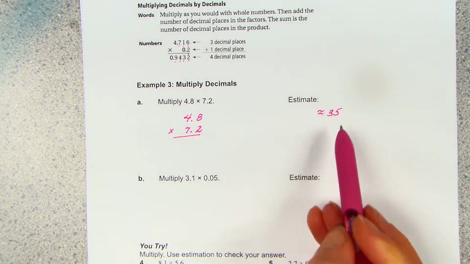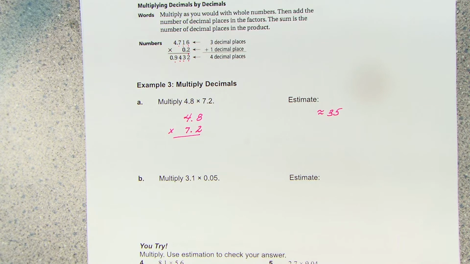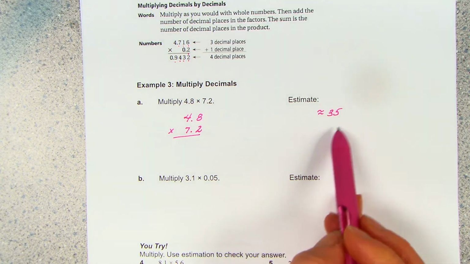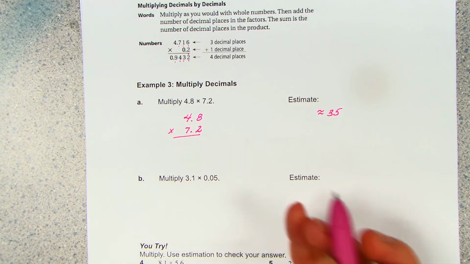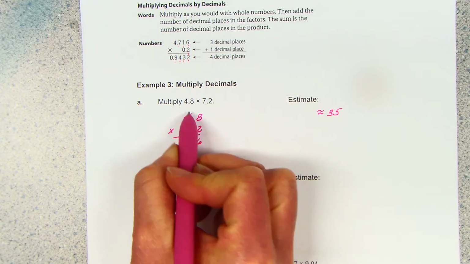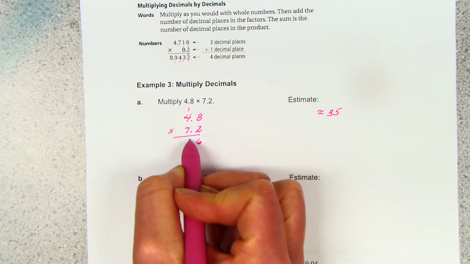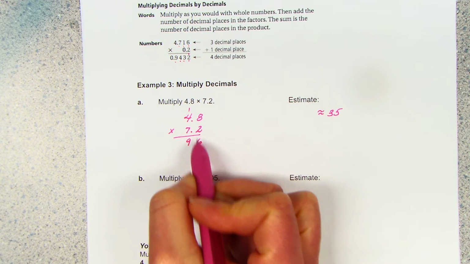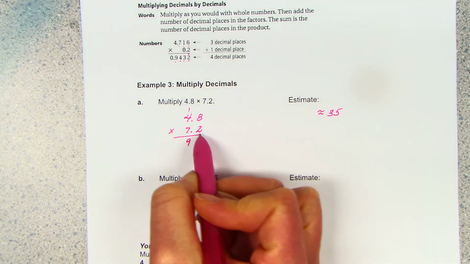If you got a number like 350, that would also mean that you had a decimal in the wrong place. So the estimate is kind of just to give you a general idea of what your answer should look like, right? 2 times 8 is 16, carry the 1. 2 times 4 is 8, plus 1 makes 9. Remember that you need to add a 0 as a placeholder. So we're done with the 2.